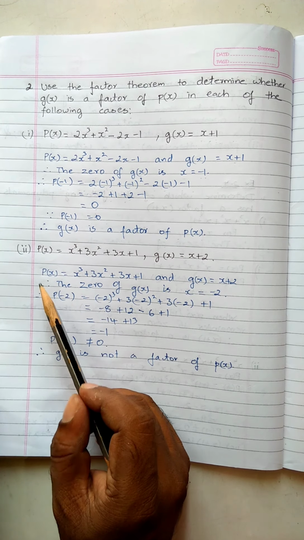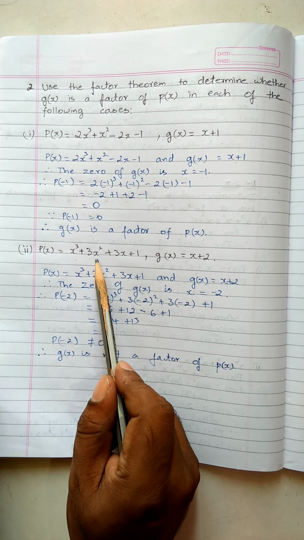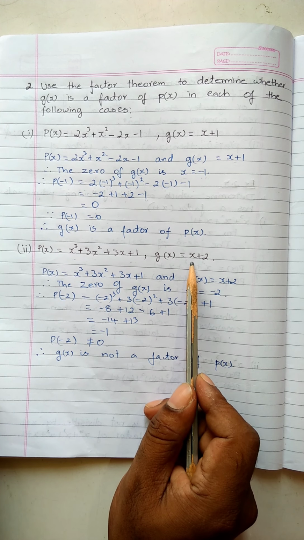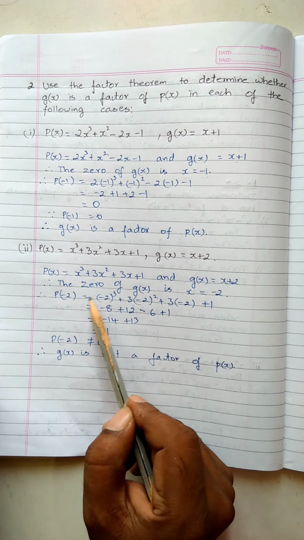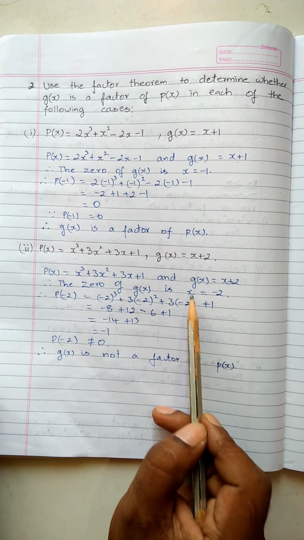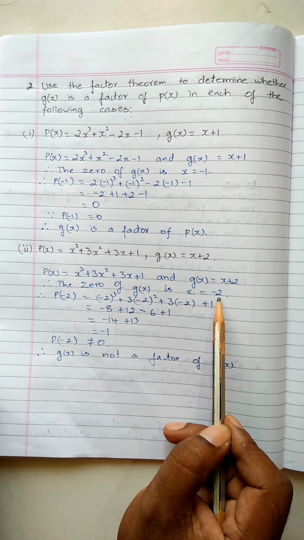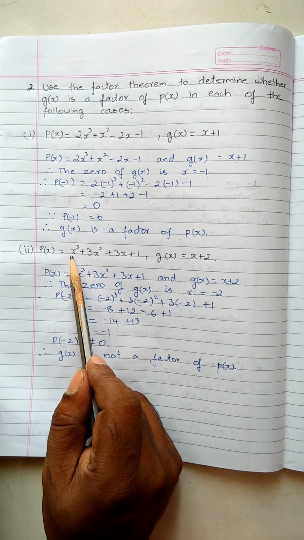Let's see the second one. p of x is equal to x cube plus 3x squared plus 3x plus 1, and g of x is given as x plus 2. Same thing. Here g of x is x plus 2, therefore the zero of g of x, if I transpose: x plus 2 is equal to 0, x will be equal to minus 2. So the value of x is minus 2. You just substitute this minus 2 in this equation.